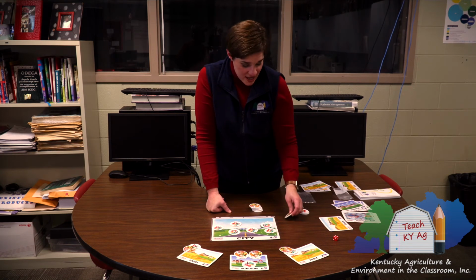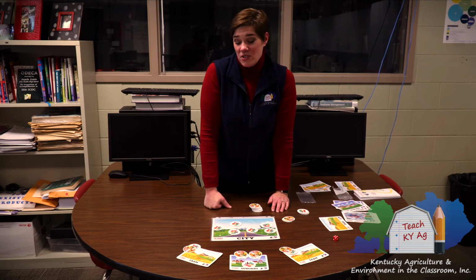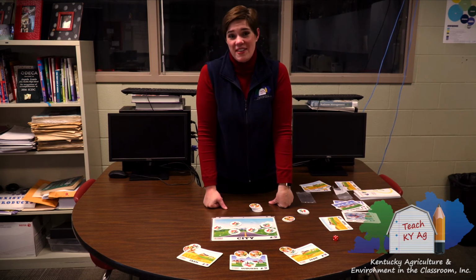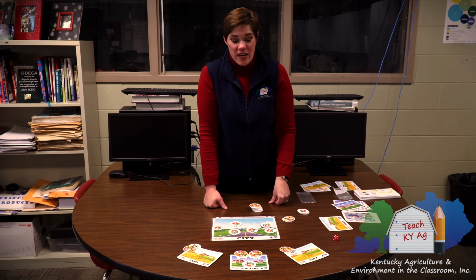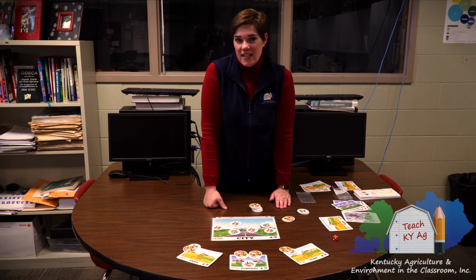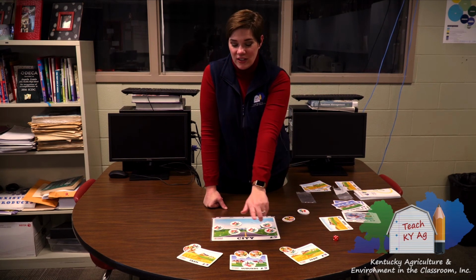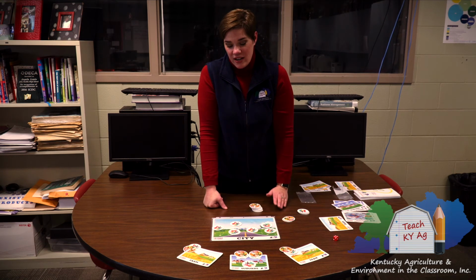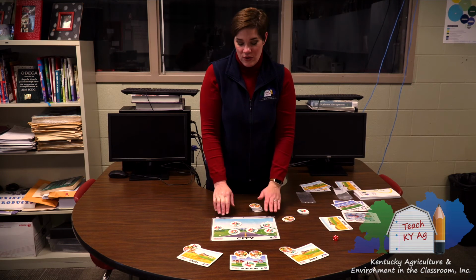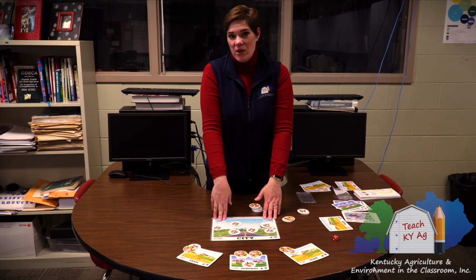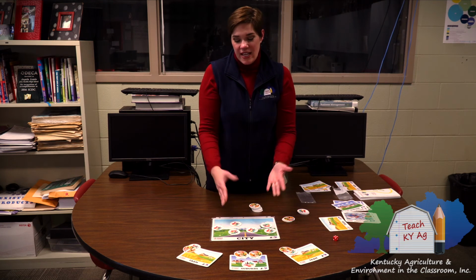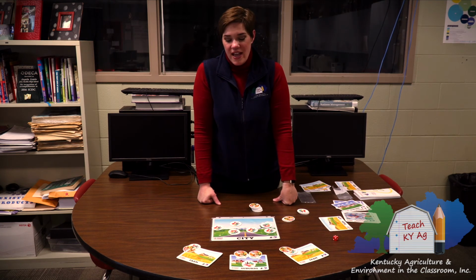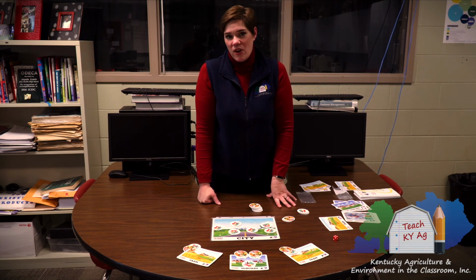If all the kids roll really low numbers, so they're selling their farms, obviously the game would be over a lot quicker, but it is easy to see that the students can understand that if we have less farms, we're not going to be able to produce enough food for all of the people in our community. So like I said, it's a good lesson to help them understand why we need to protect farmland.